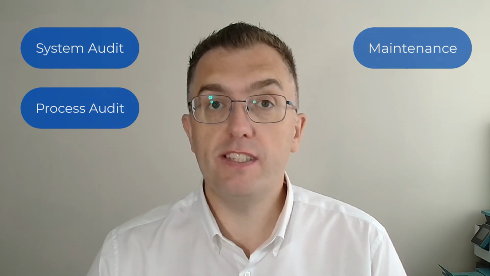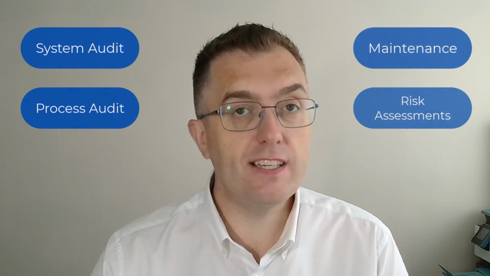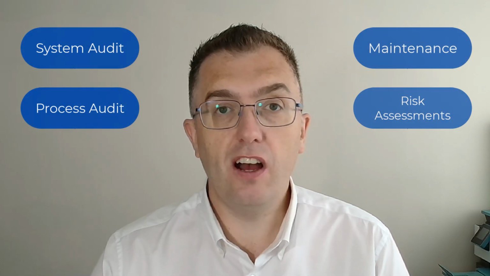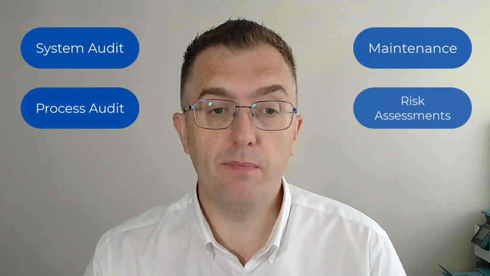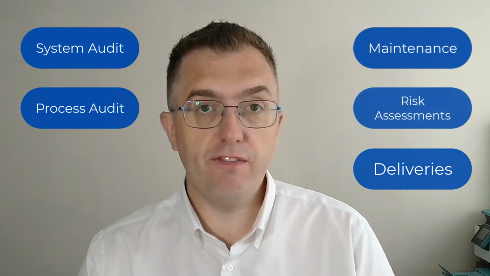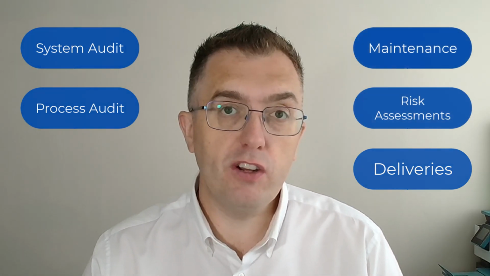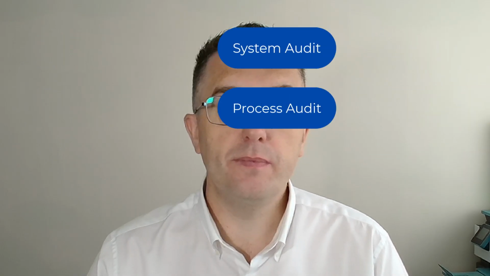And then we've got risk assessments. So have any new risks emerged since the last audit? And are all the controls still in place since the last audit? And then you've got other things which might be more ad hoc, like deliveries. So when you receive a delivery, a shipment, do you do a series of checks? Well, all of those could be recorded in the system and then actions come out of those audits.